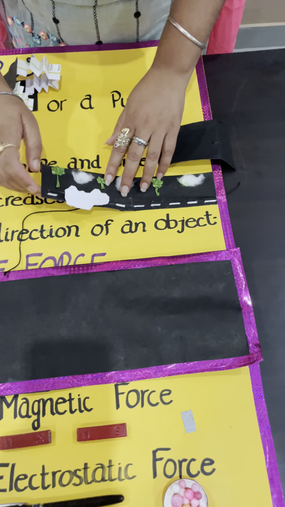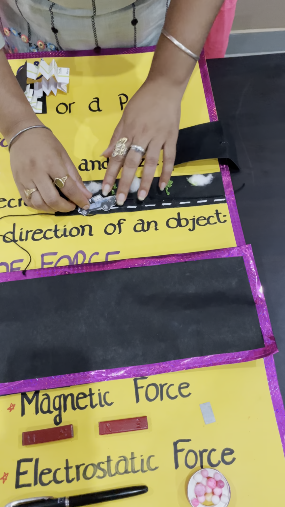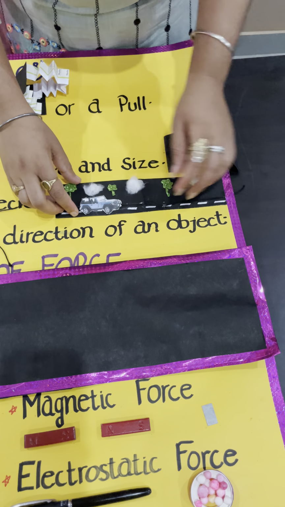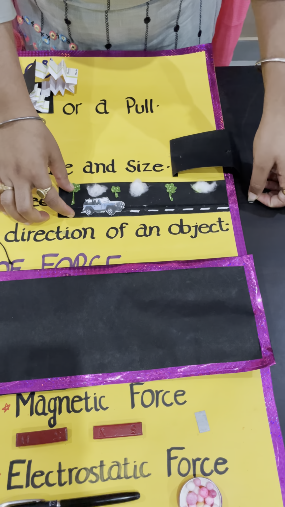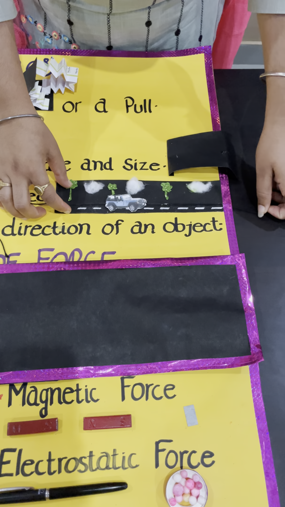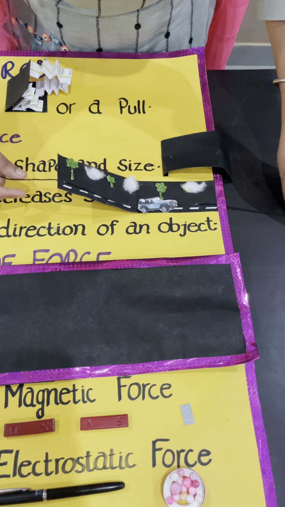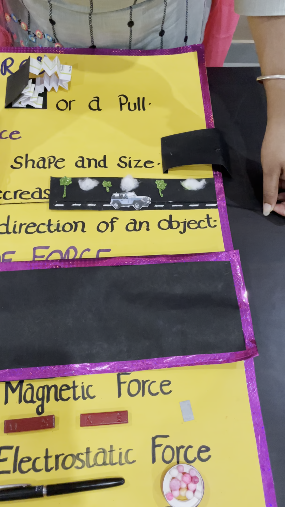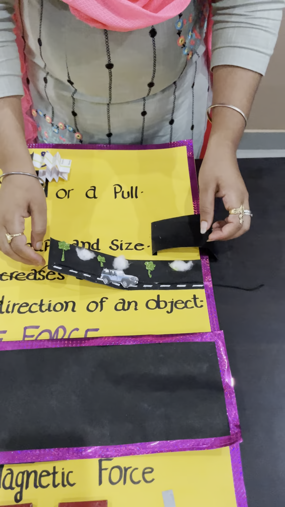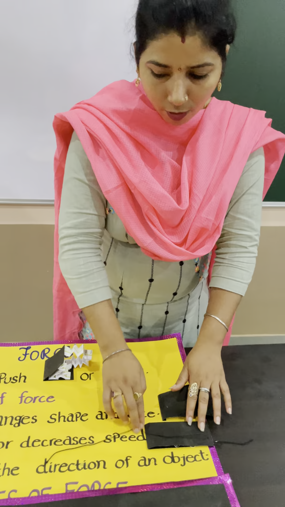On the roads, we can also see that on applying the race or pushing, the vehicle's speed gets changed. It gets increased. But on applying the brakes, the vehicle stops. So this is the second effect of a force.